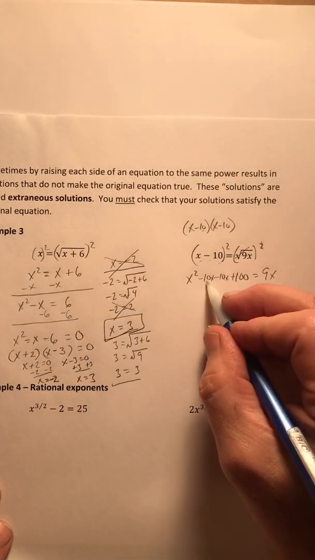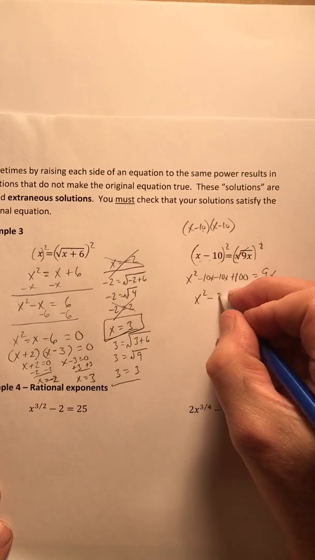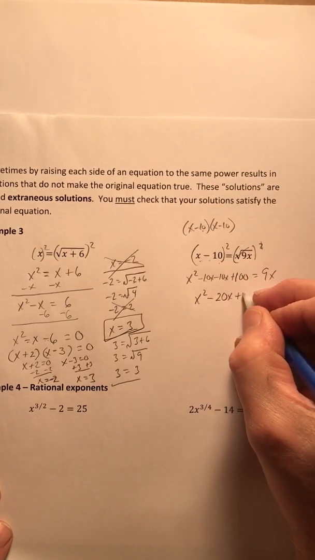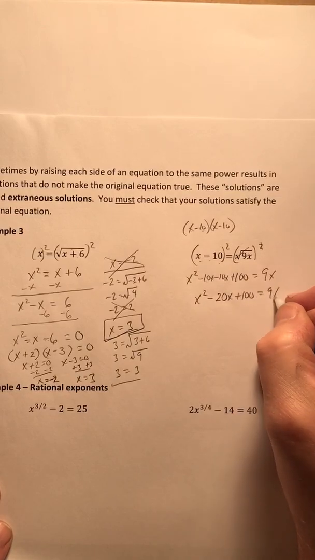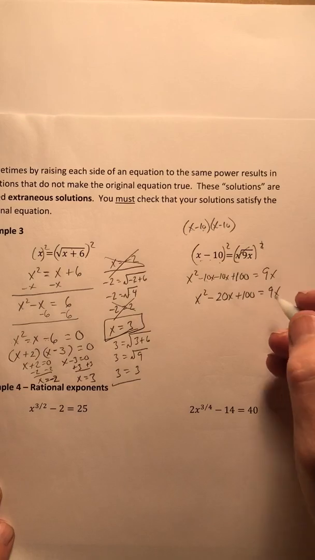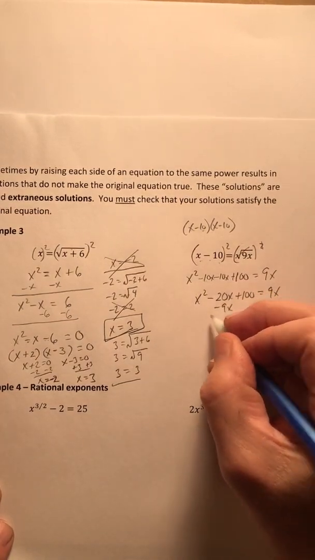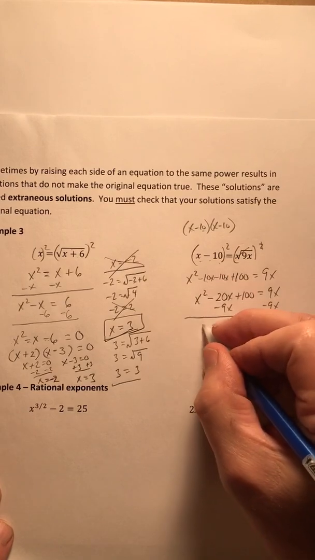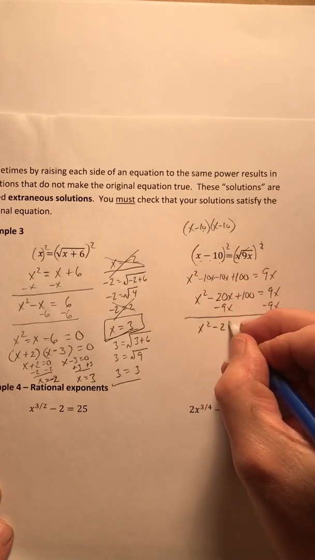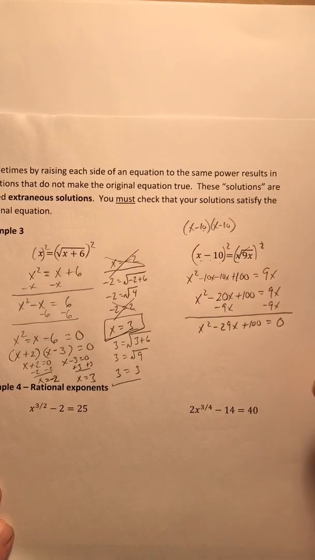And then we combine our like terms. So I got x squared minus 20x plus 100 equals 9x. We got an x squared and an x, so again, we got to get a 0 on one side. So subtract 9x, subtract 9x. I got x squared minus 29x plus 100 equals 0.